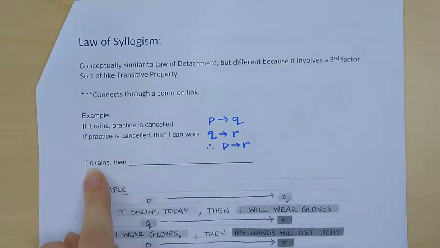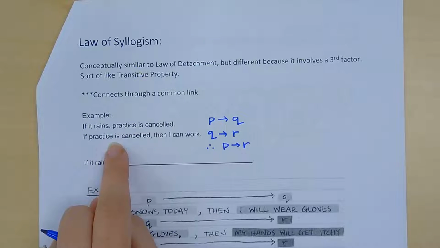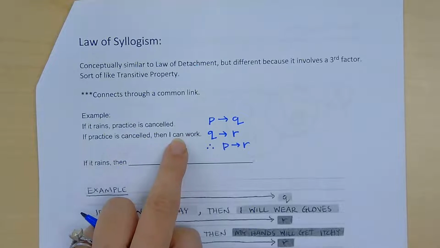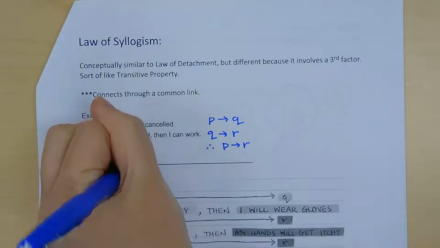So let's look at that in our example. If it rains, practice is canceled. If practice is canceled, then I can work. So therefore we can conclude if it rains, then I can work.